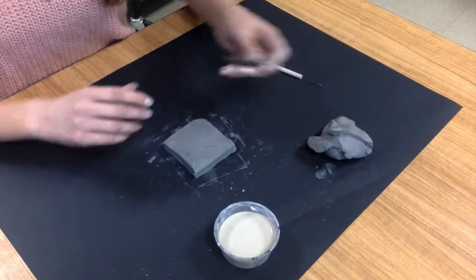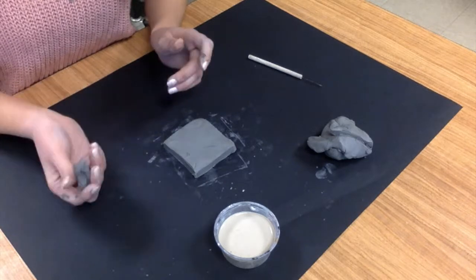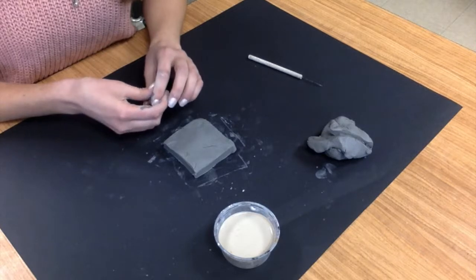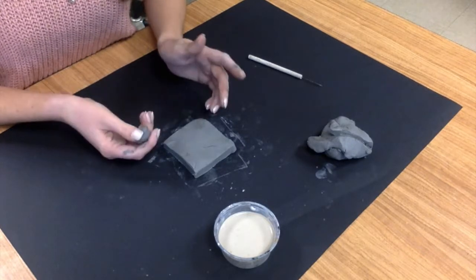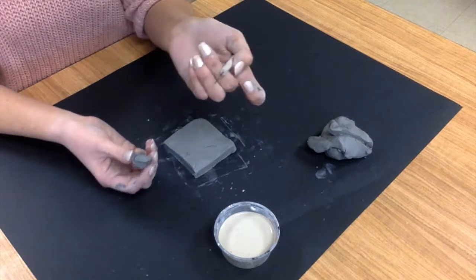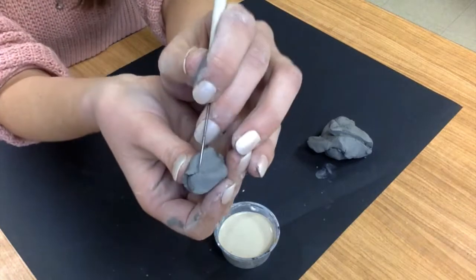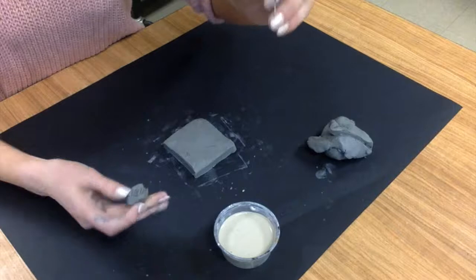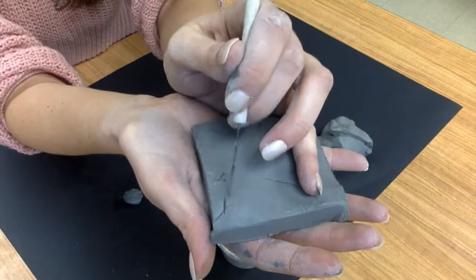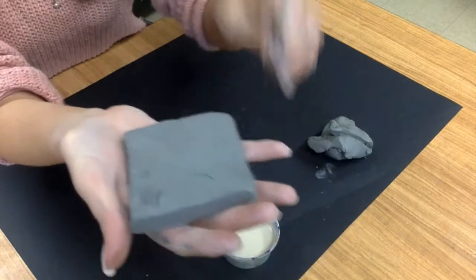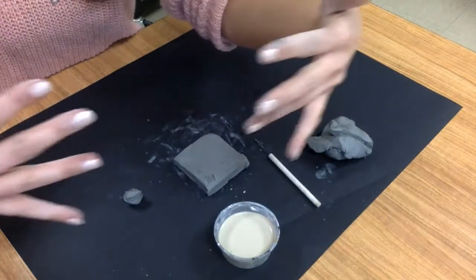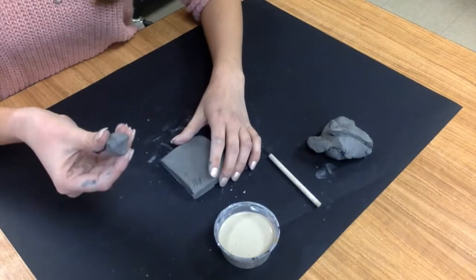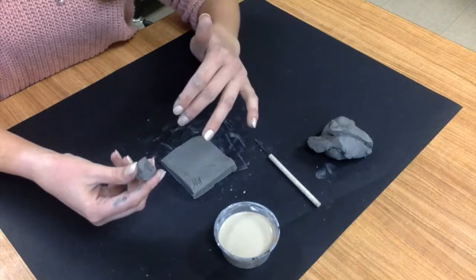Now anytime you want to attach two pieces, and we talked about this previously, we want to score and slip. These are two of our vocabulary words. So to score a project, or to score the clay, you take the needle tool and you draw little lines in the surface of the clay of what you're attaching, and also into the surface of where you're attaching it to. This acts almost like a zipper, so when the two pieces meet, they connect like this and they are permanently attached.